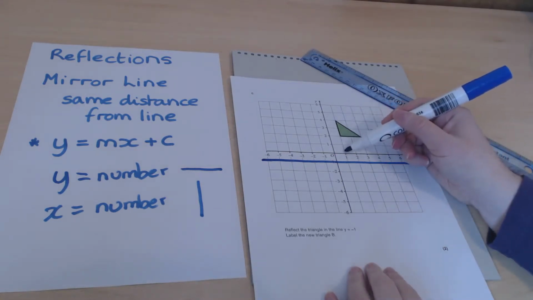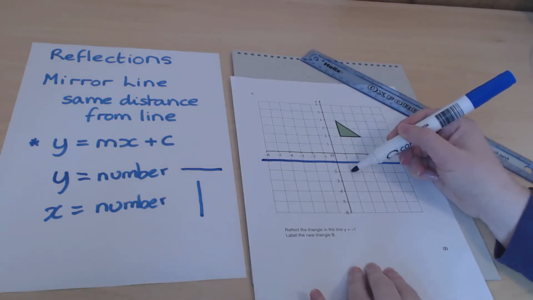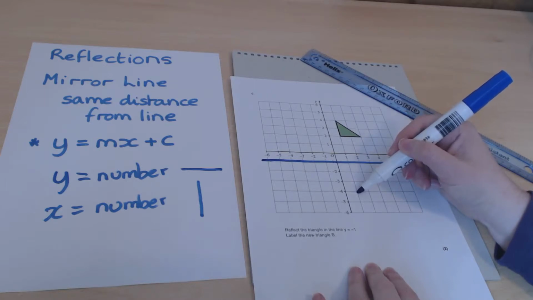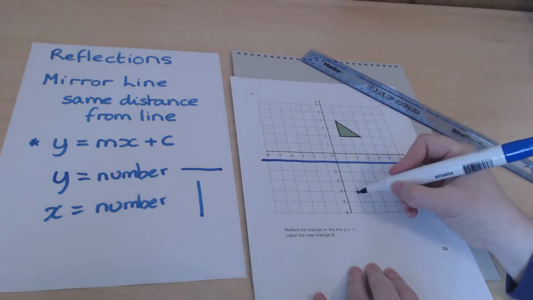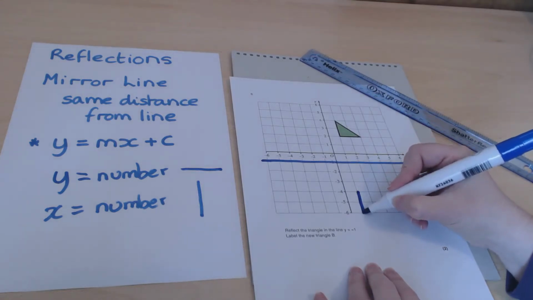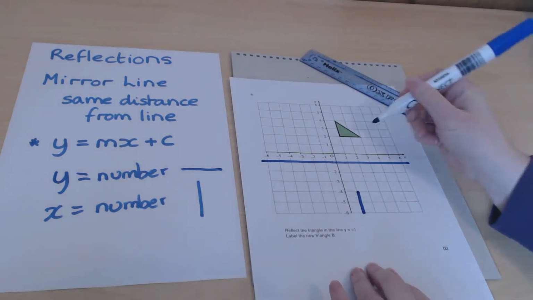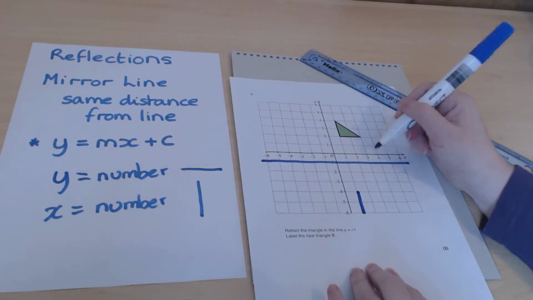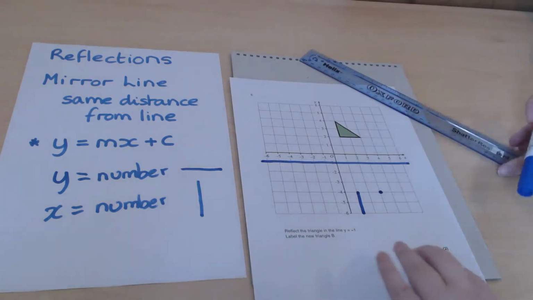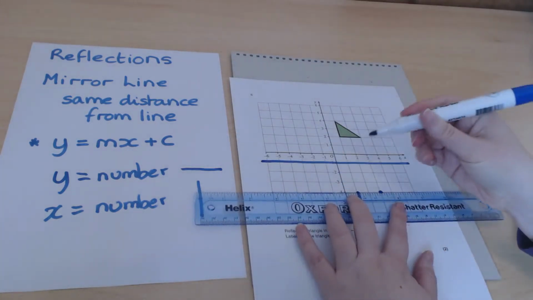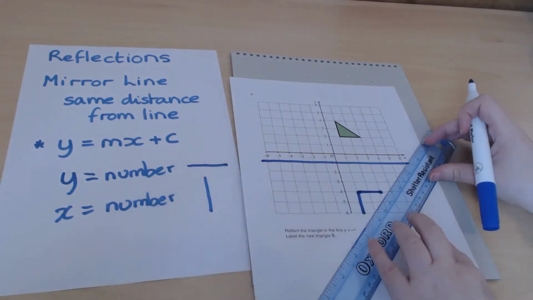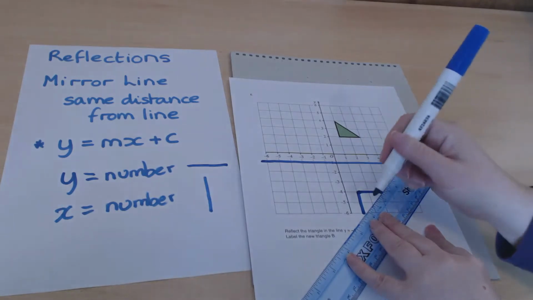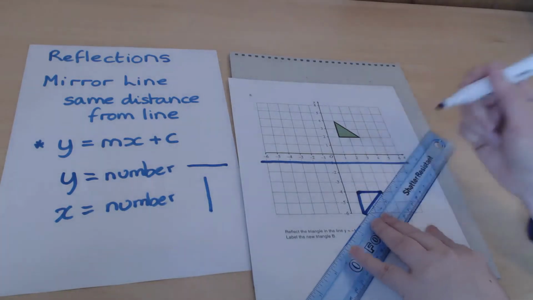So it's 1, 2, 3 squares away, 1, 2, 3 squares away, and then this is 2 squares high. So I'm going to go to here, and then this point is also 3 squares away, so that's going to go there. So that gives us our straight line, and then over here we put in our diagonal like so.